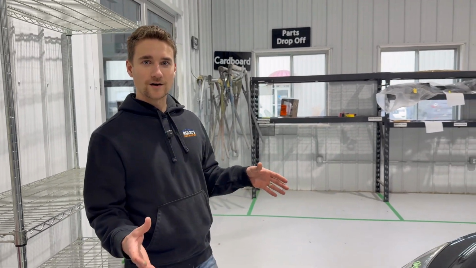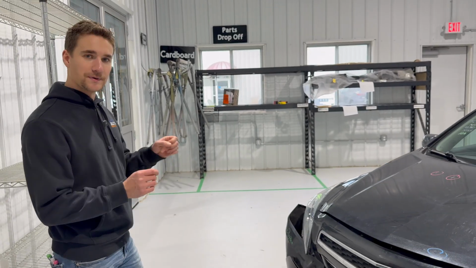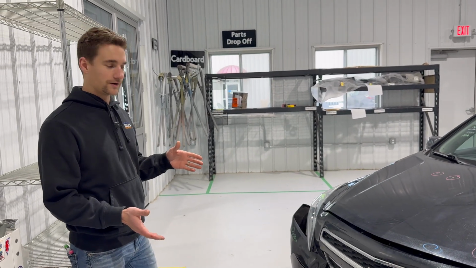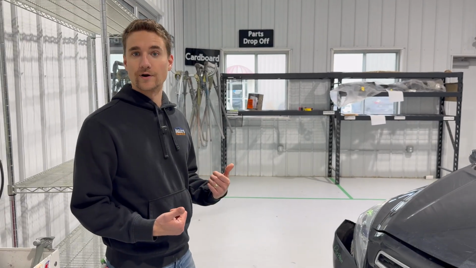So on this job, we're gonna end up taking the bumper off, taking the impact bar off, taking the headlights out. We're gonna have to get a clear idea as to what's going on with this entire job. There's gonna be other damage going on here. So once we get it apart, we'll document everything and start our supplement process.